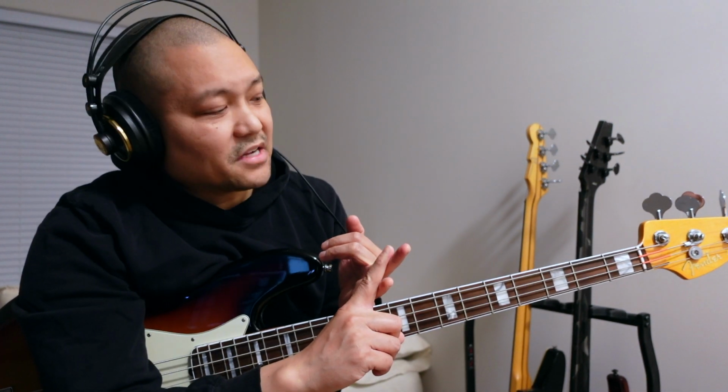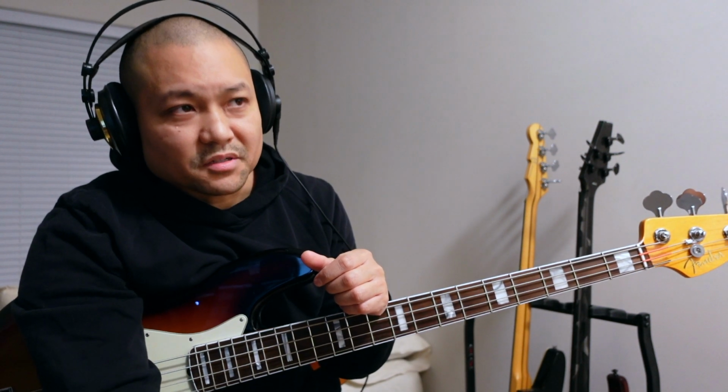Okay, so there are four main steps to this approach. The first step involves learning the logic of music. The second one is learning the logic of the fretboard, then learning your octaves, and then finally applying it to everything that you play. Okay, and I'll go over each of these steps. So learning the logic of music.